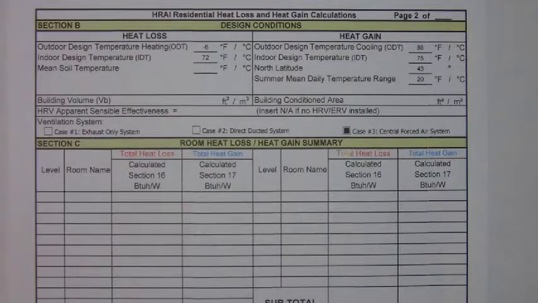On the heat gain side, or cooling, once again you would look at the outdoor data from your design manual, and you can find that the outdoor design temperature for cooling, or the summer if you like, is 88 degrees Fahrenheit. The indoor design temperature, IDT, for cooling is going to be 75 degrees Fahrenheit. Again, this indoor design temperature is consistent across Canada and is always going to be 75 degrees inside temperature when calculating a heat gain calculation.